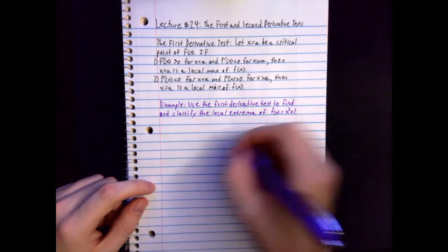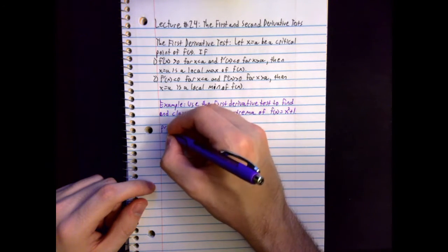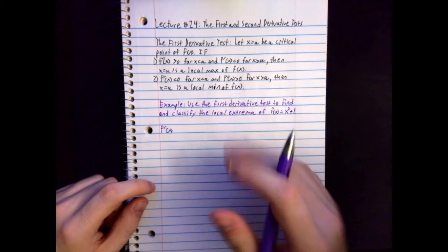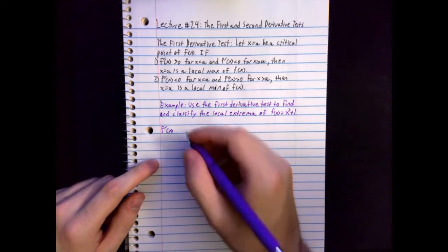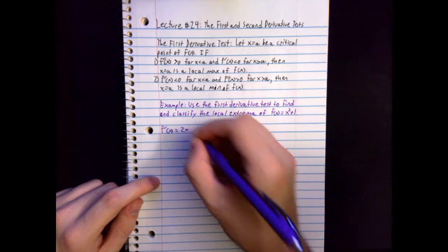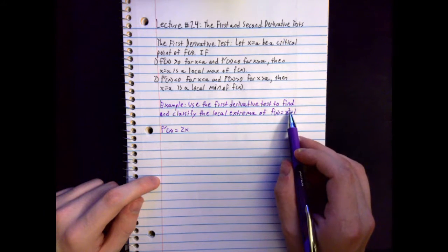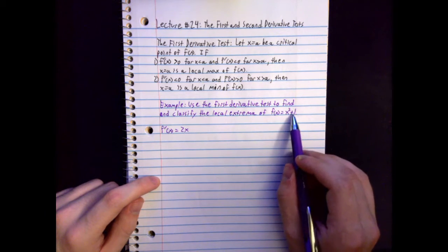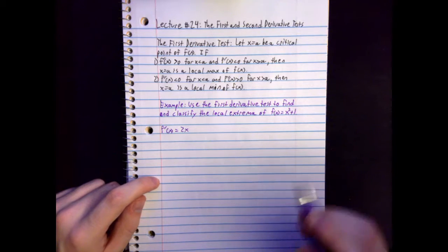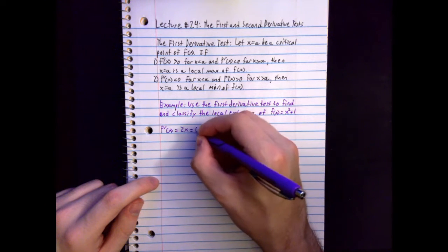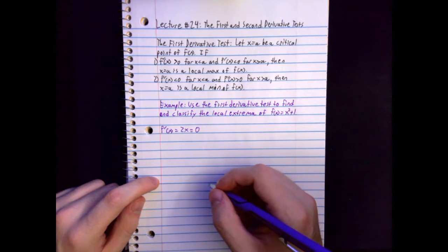So step 1 is find the critical points. And to do that, we need to take a derivative. First thing we always do when finding critical points is take a derivative. So f prime of x is equal to 2x because x squared, the derivative, is 2x. And then 1 differentiates to 0. And then I set that equal to 0 in order to find where my critical points are.